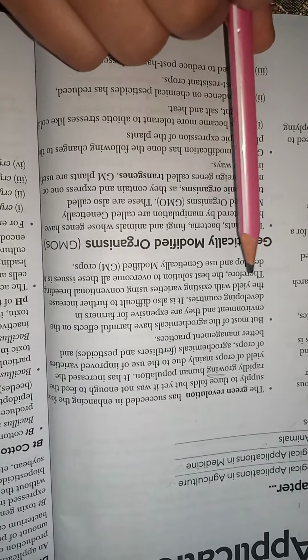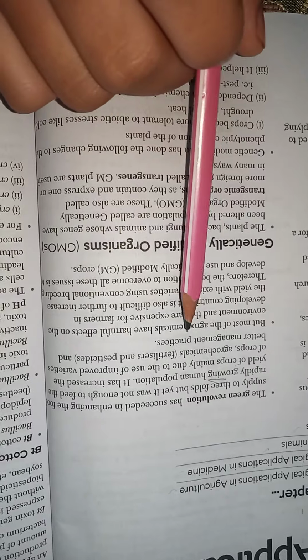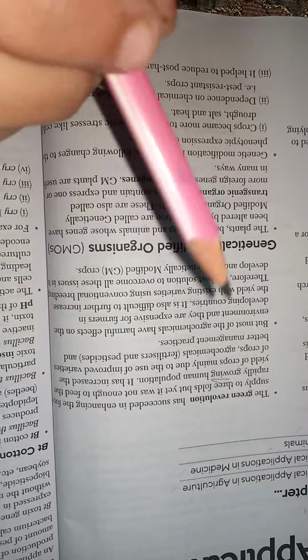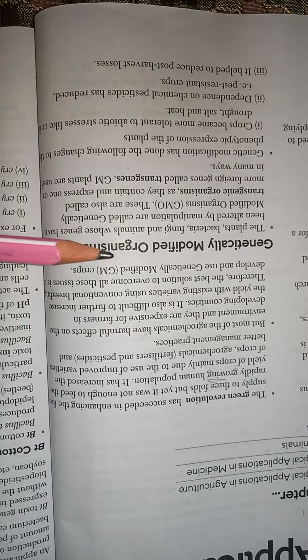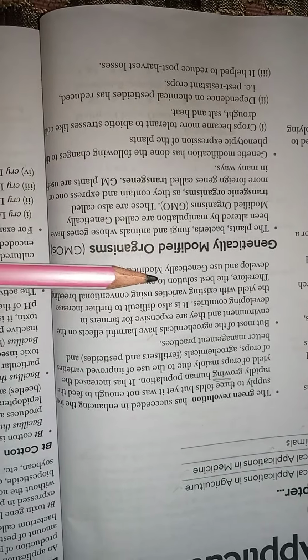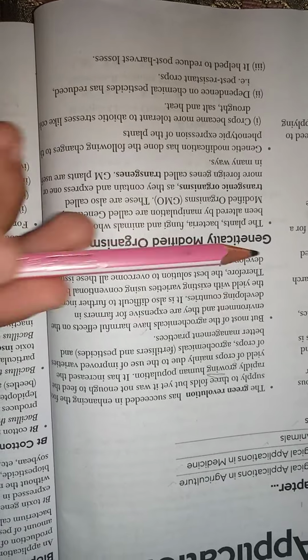Most of the agrochemicals, meaning chemicals used in agriculture, have harmful effects and they are also expensive, and it is difficult to further increase the yield with the existing varieties. So the solution to these costly agrochemicals and conventional breeding methods, which find it difficult to increase the yield, is a new method, that is genetically modified organism, or you can say GM crop. We have studied further in the introduction.